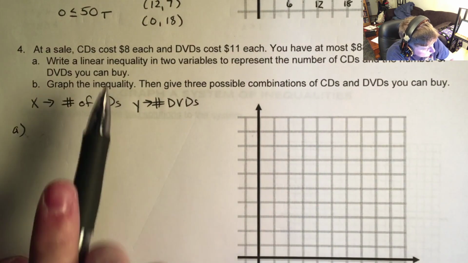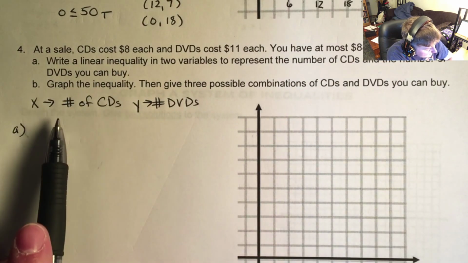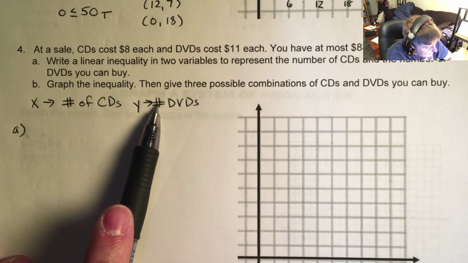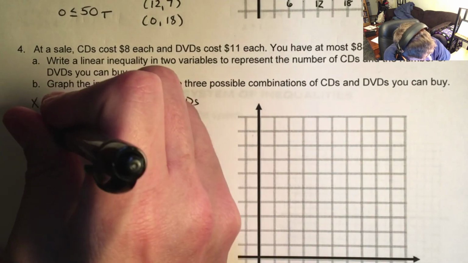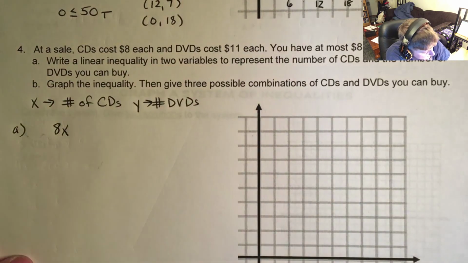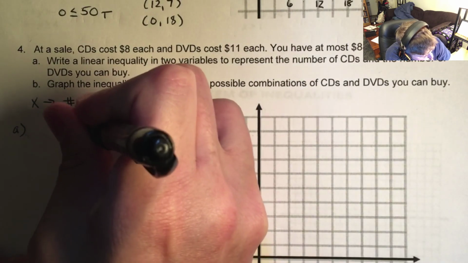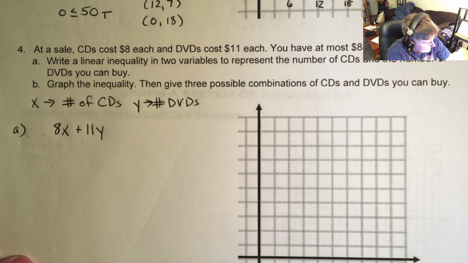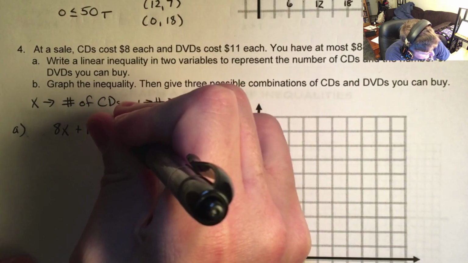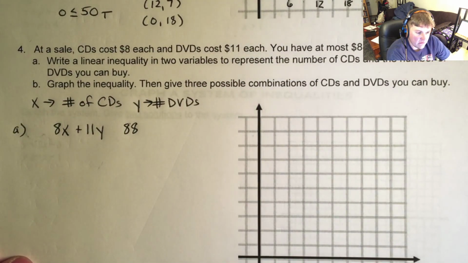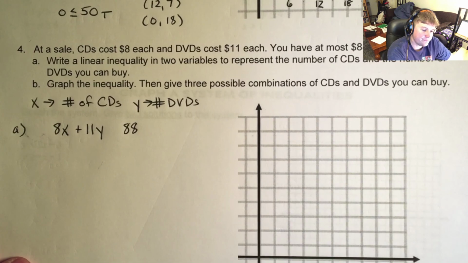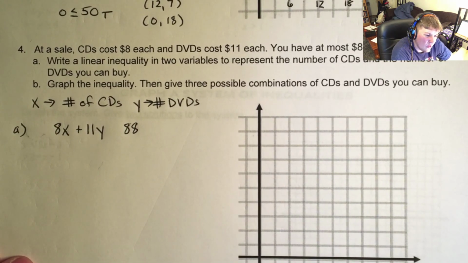Okay, what I want to do is take the money spent on CDs and DVDs. So $8 per CD, plus $11 per DVD. And I know it's going to be related to that $88. That's all I have to spend. We just have to think about what inequality sign I am going to use.